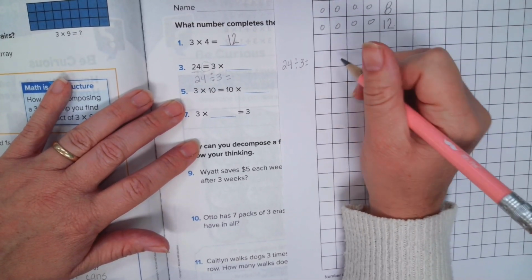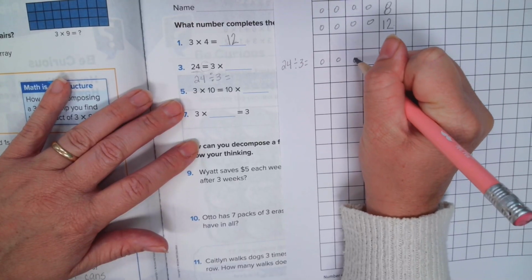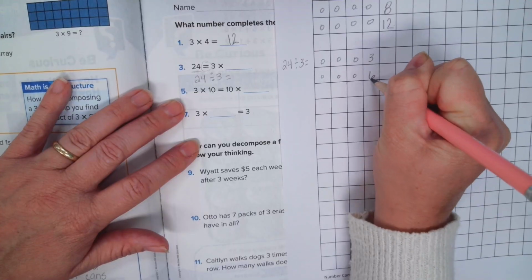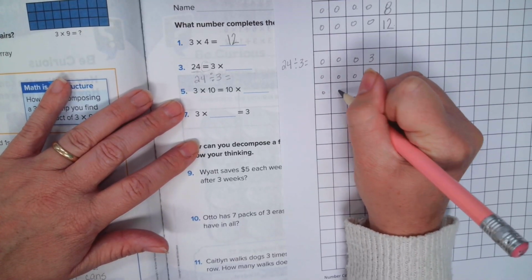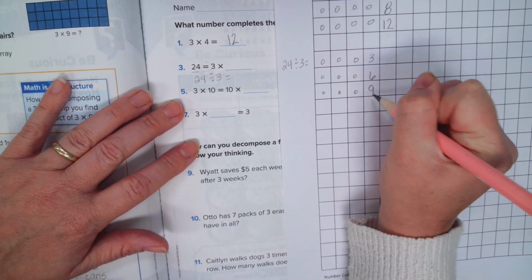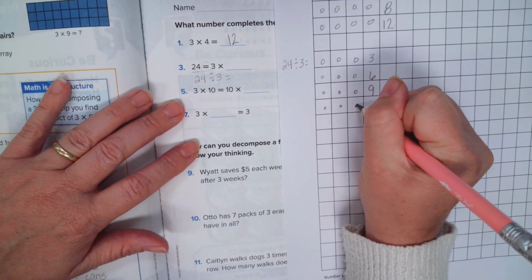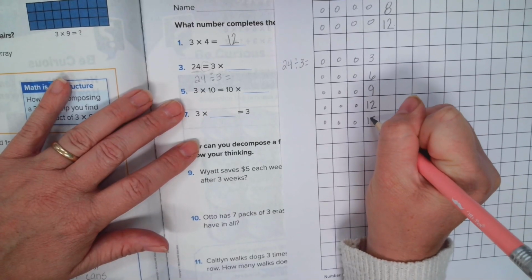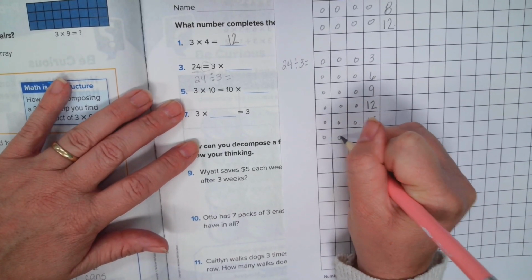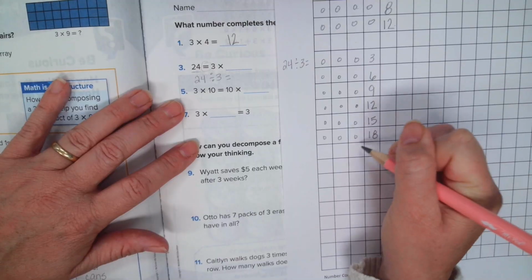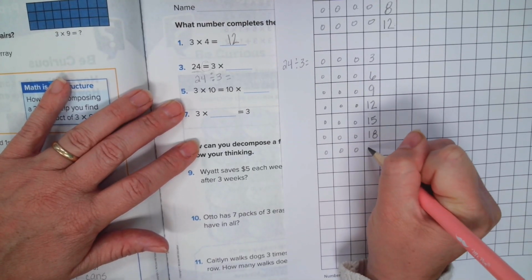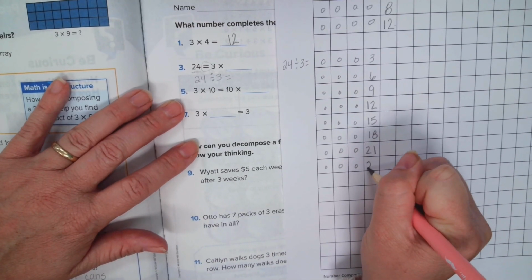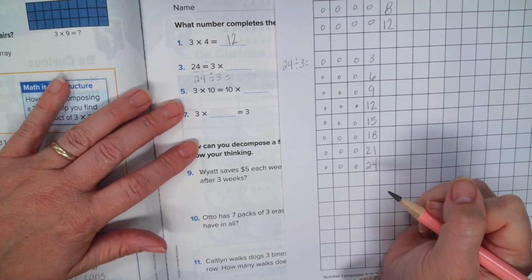So I need to put them into groups of 3. So 1, 2, 3. I've used 3. 4, 5, 6. I've used 6. 7, 8, 9. I've used 9. 10, 11, 12. I've used 12. 13, 14, 15. I've used 15. 16, 17, 18. I've used 18. 19, 20, 21. I've used 21. 22, 23, 24. I've used 24.